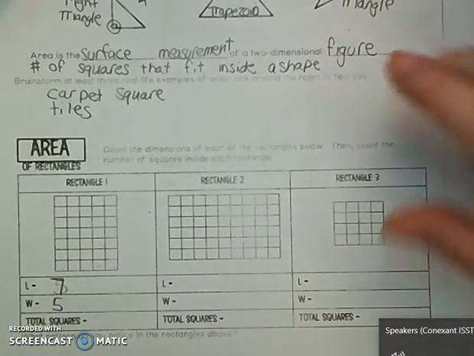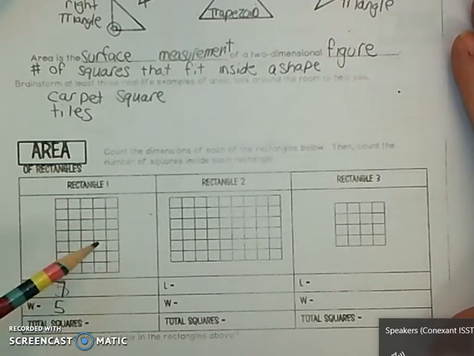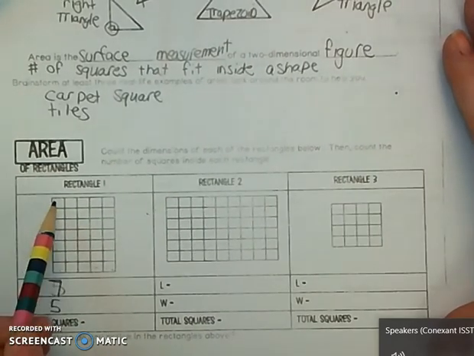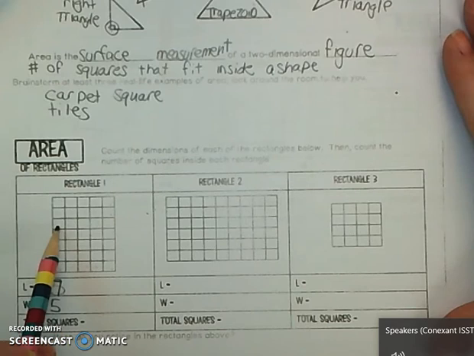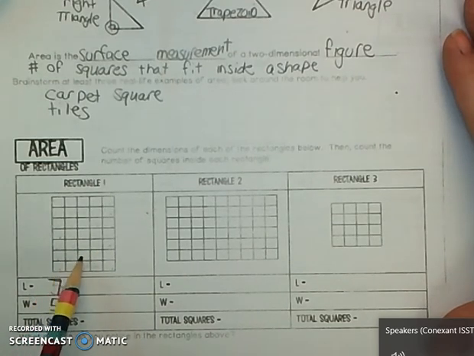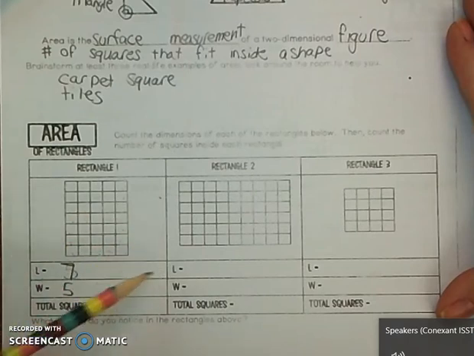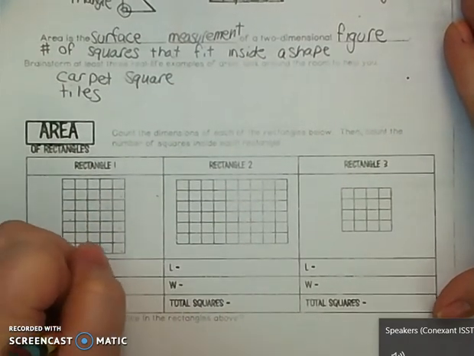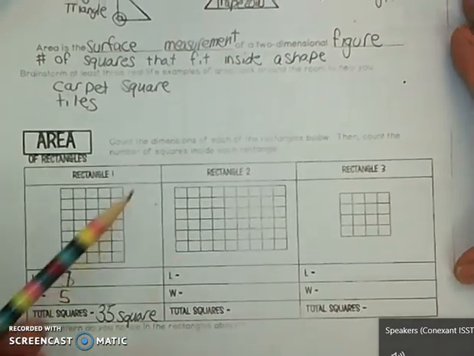So now we want to count the number of total squares because that's what area is. Area is the number of squares inside of the shape. So let's count these. 1, 2, 3, ... 35. So the total squares, or the total area of the shape, is 35 squares. Okay, let's do the next one.